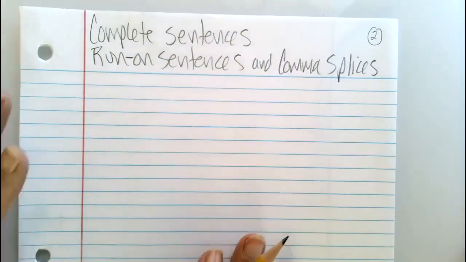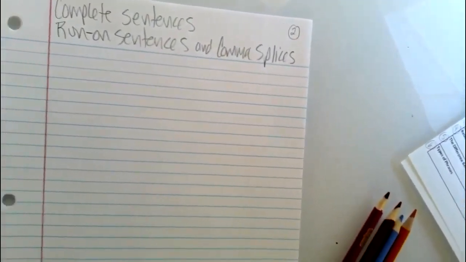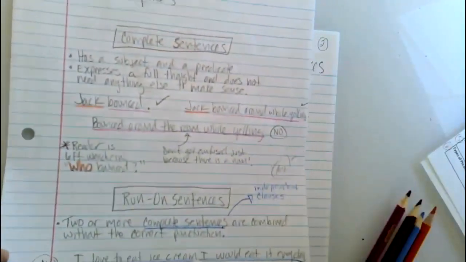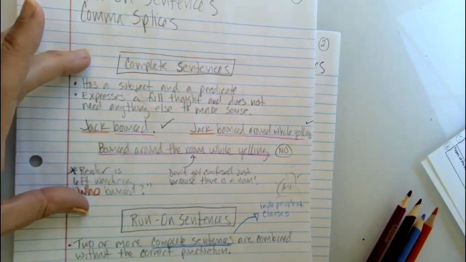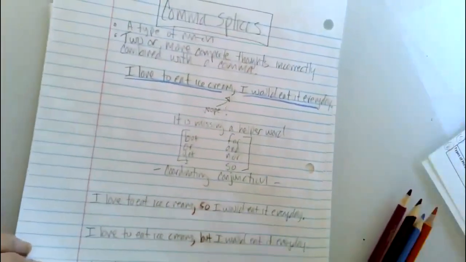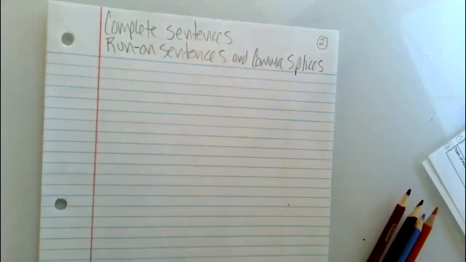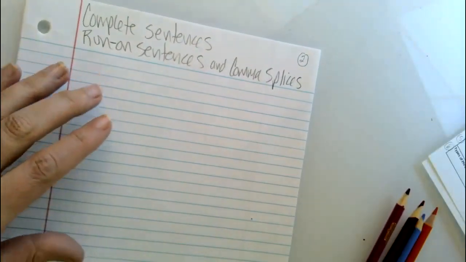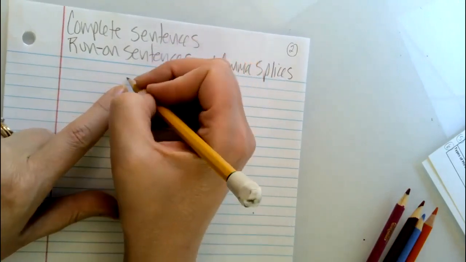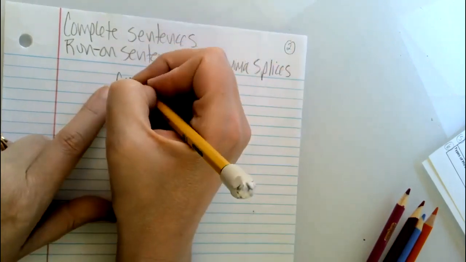All right, so for the organization of this page of notes, I'm going to go ahead and show you just so that you have a pretty good overview of what we're going to be doing. Before we start, you're going to be doing a section of complete sentences, and then a section of run-on sentences, and then on the back side of this page, a section of comma splices with some examples. All right, so we're going to be coming down a couple of lines, like to the second line, and we're going to write complete sentences in the middle. We want this to be sort of centered.